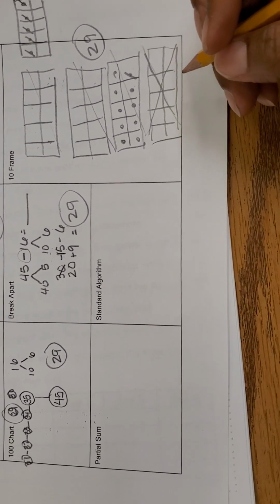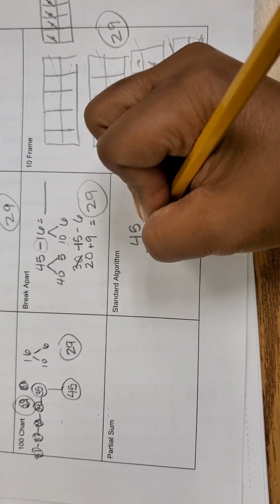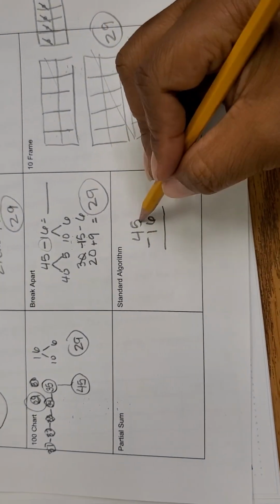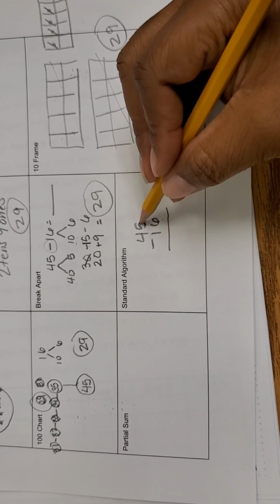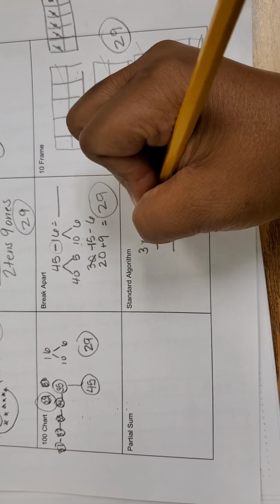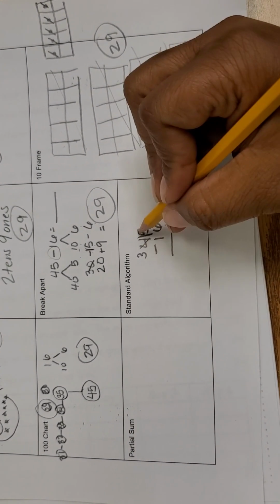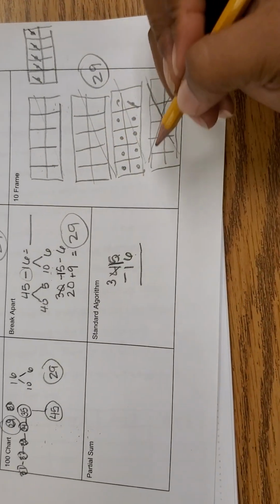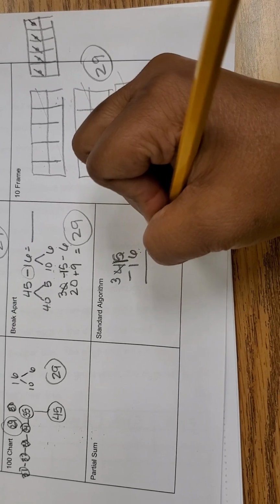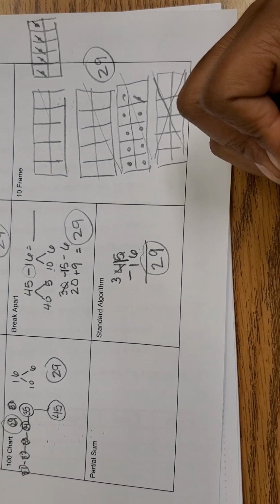All right, standard algorithm. Once again, we line our numbers up. 45 minus 16. Draw our line for the equation. Okay, we do not have enough to take away 6 from 5. So we have to borrow. We make that a 3. We put the 1 over here for 15. So the 10 that we took away here, we added it in front of the 5. So now we have 15 minus 6, which would be 9. 3 minus 1 is 2. Answer 29.